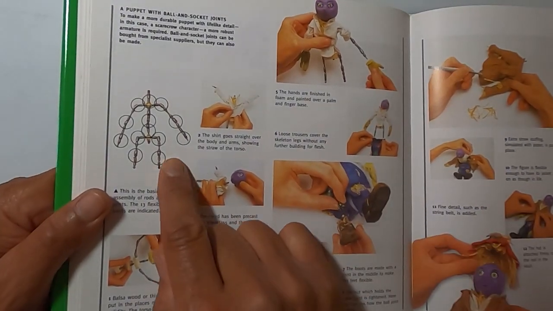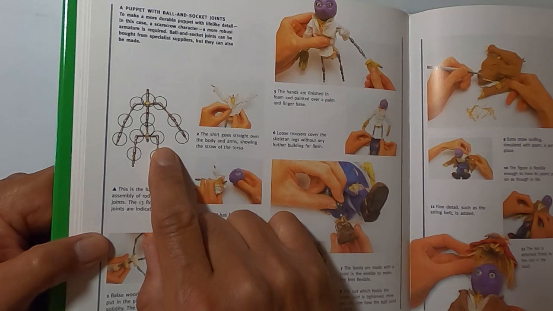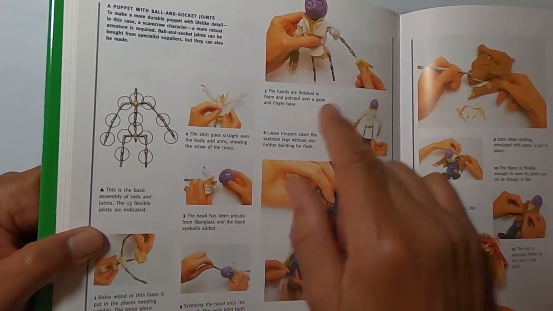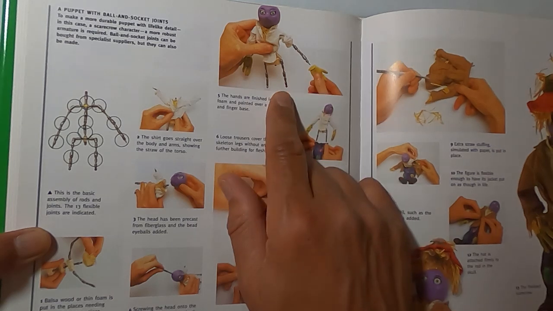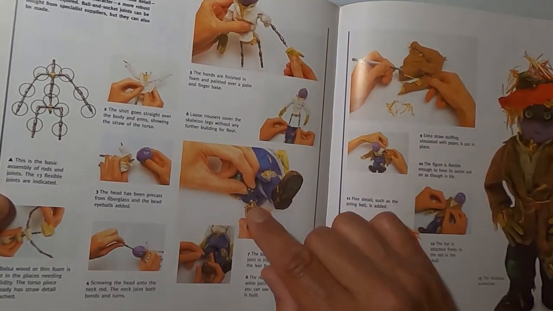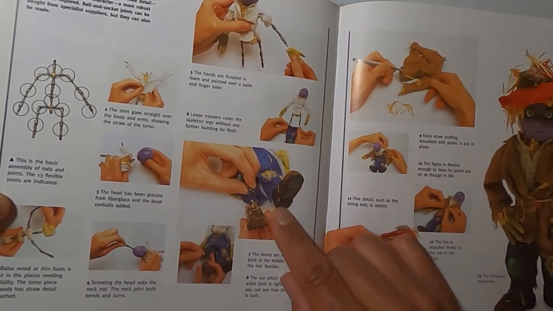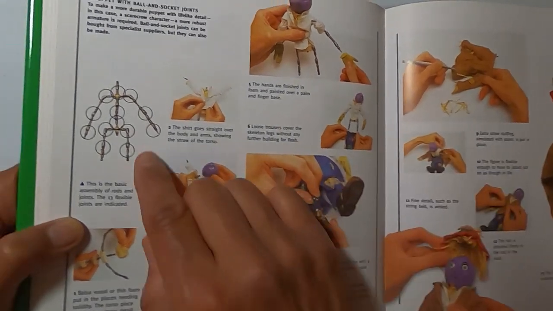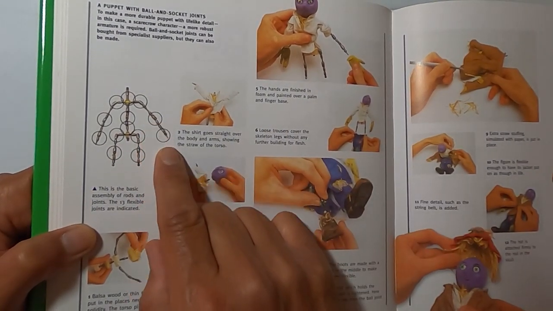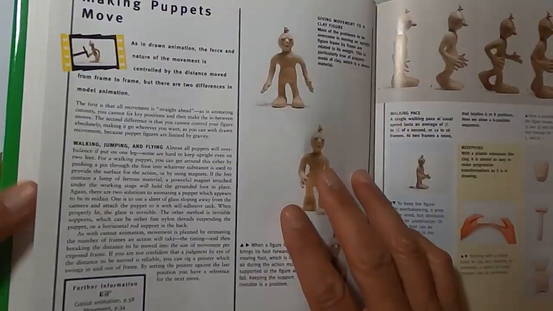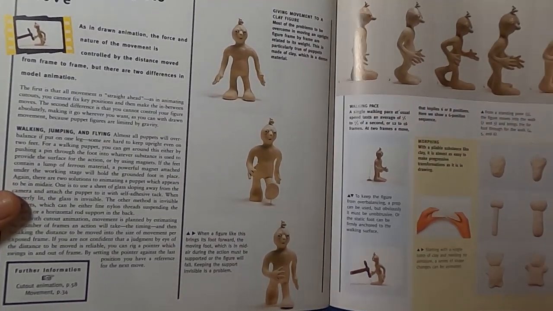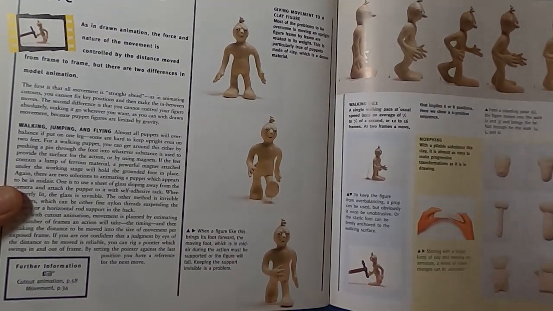Here's a more complicated one with all metal skeleton. And then you cover it with cloth so we don't see the metal part, and you add hands and feet to it. Here he's added the feet, the shoes. And every one of these joints is where it bends. So you bend it a little bit at a time for each frame you shoot. This is how to make it move.